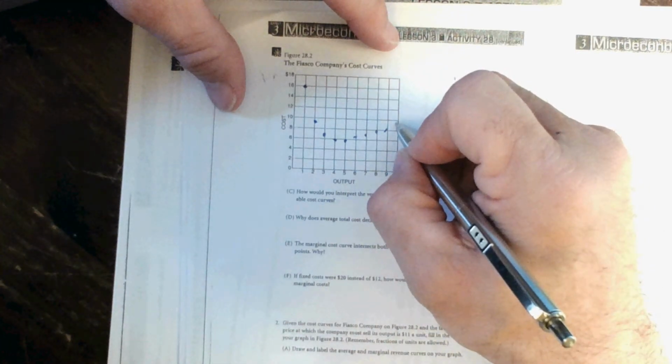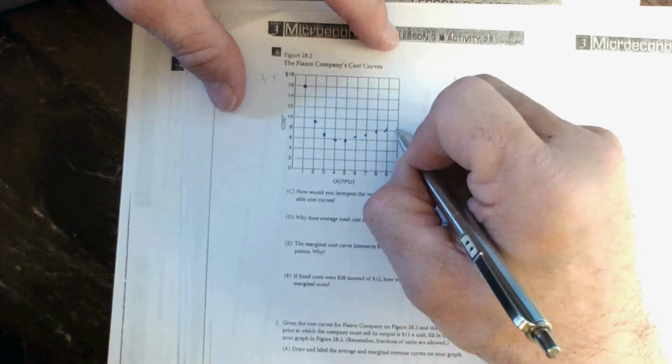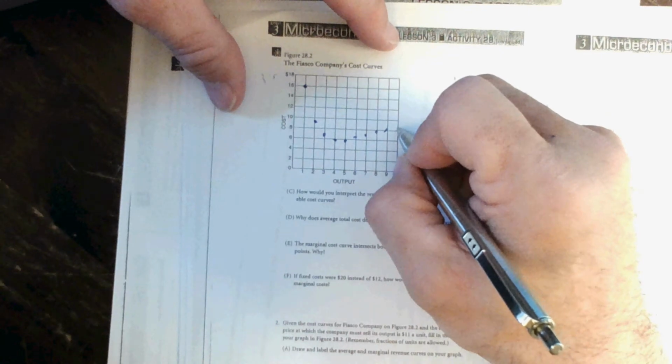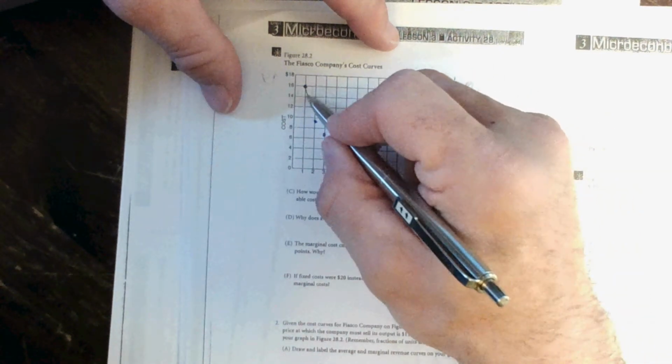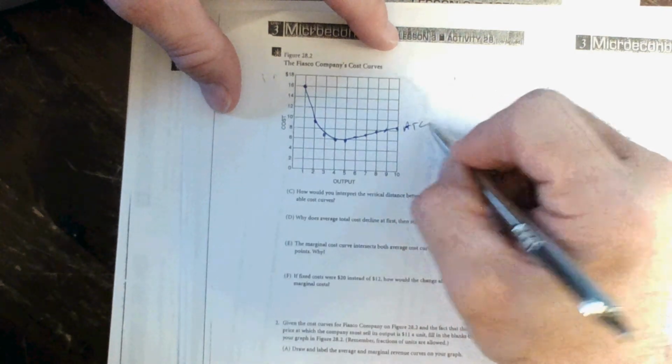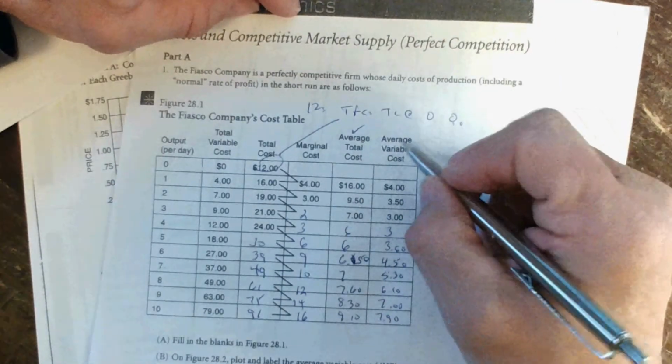And 7.9. 9.1. 9.1. Okay, we connect the dots, and we have an average total cost curve. Now we're going to graph our average variable cost curve. We're just done. Now we're going to do average variable. Then we're going to do marginal cost.